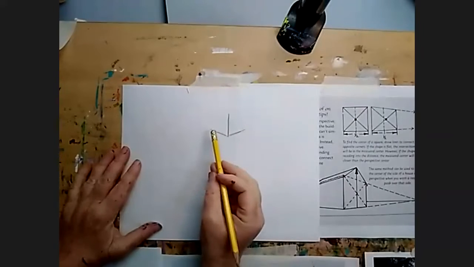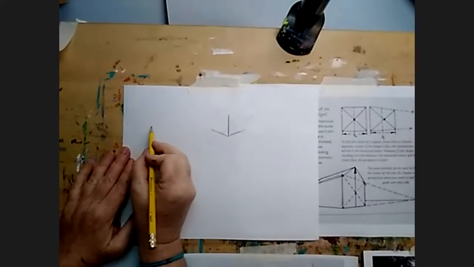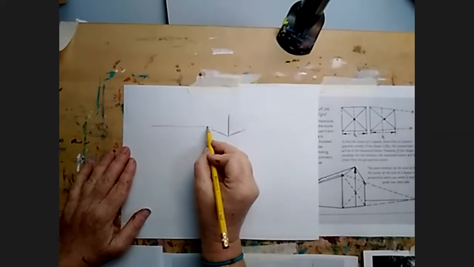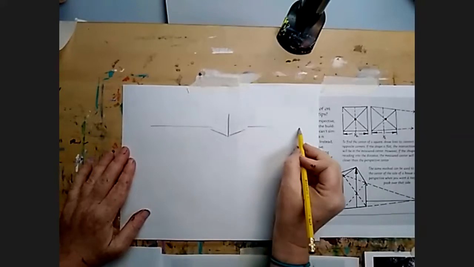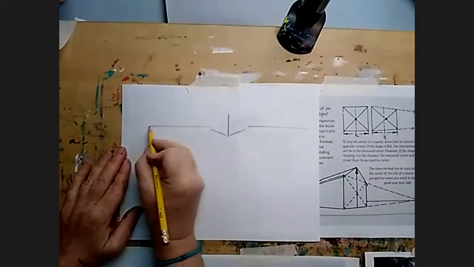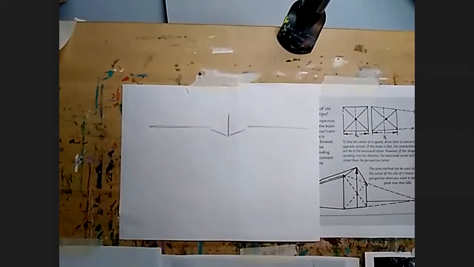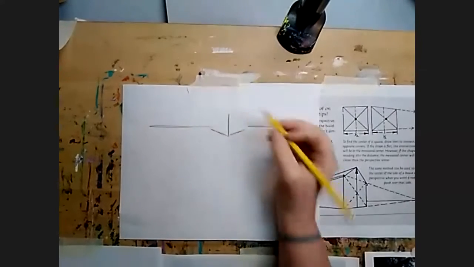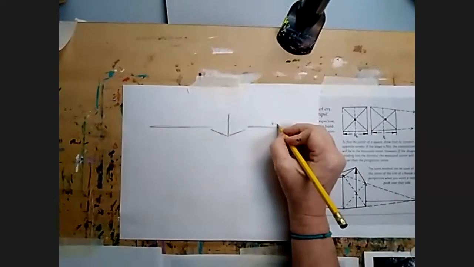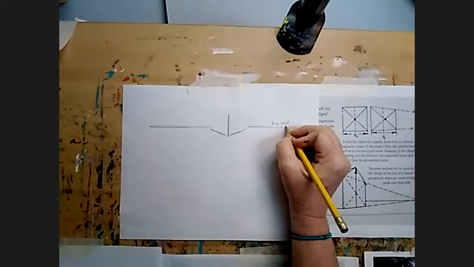So if you're drawing, you can sketch this out as I'm doing this. Let's say this is eye level. This is a cube sitting on a table. And this is our eye level horizon.